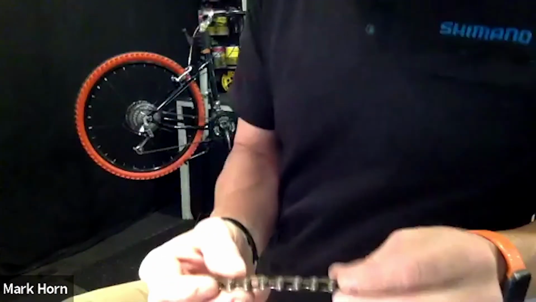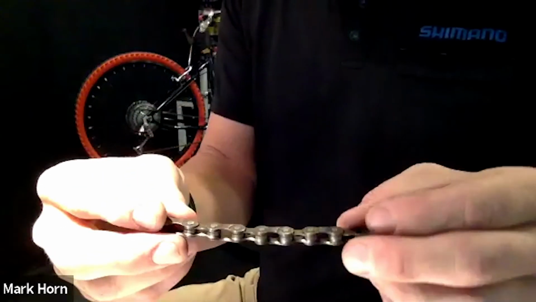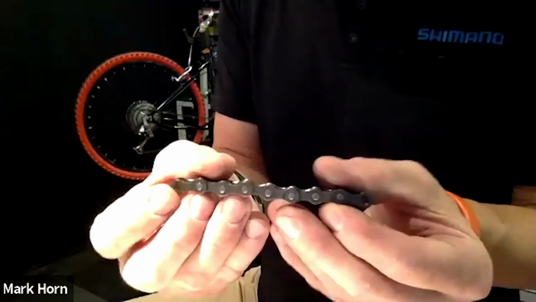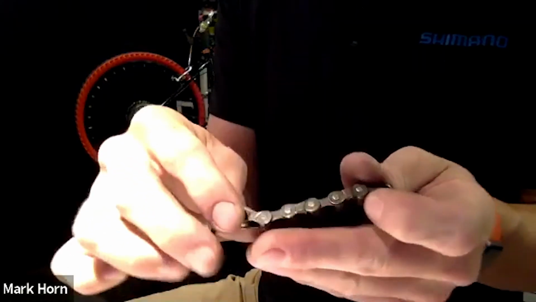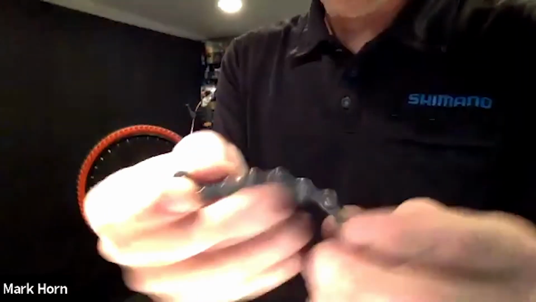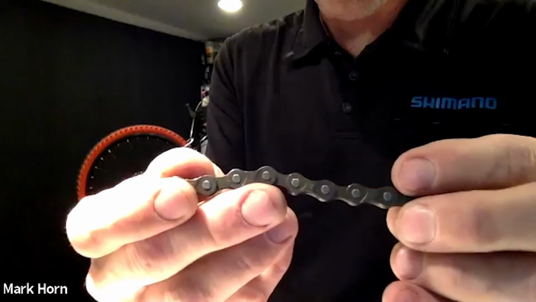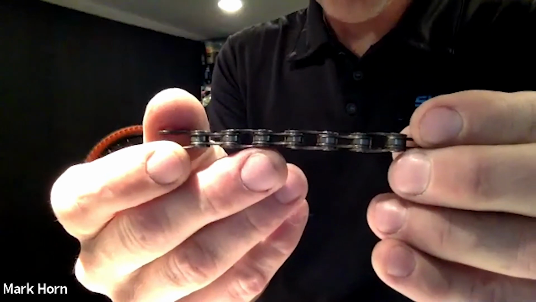All right, so let's talk about chain parts. I want you guys to understand what we're trying to do with a chain. This is a little length of chain, and I'm going to show you the chain parts. You have plates, the ones you can really see. You have outer plates, and then inner plates tucked inside there. You have pins, the little circles that you can see. And then you have rollers, roller bearings, in the middle.